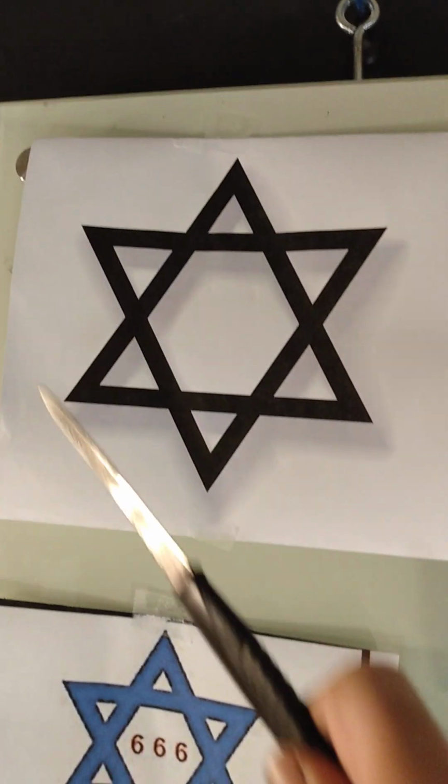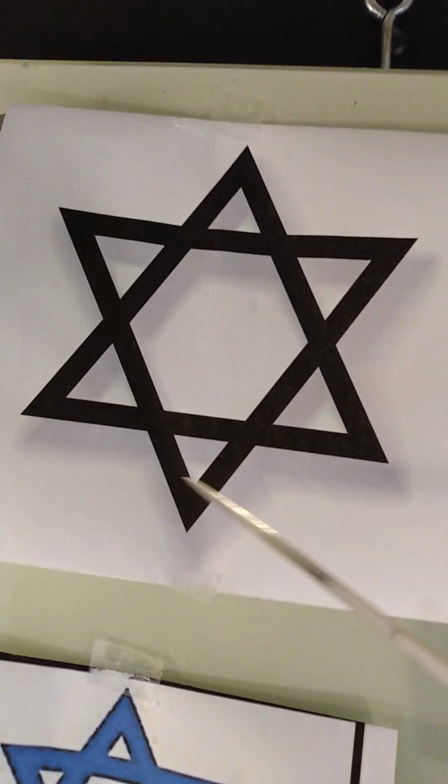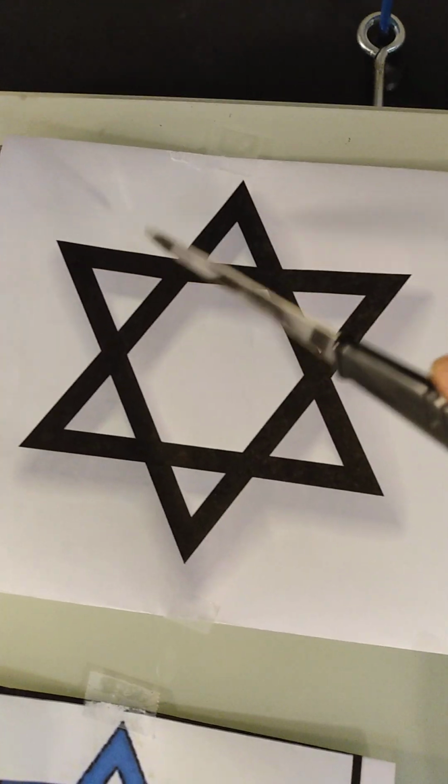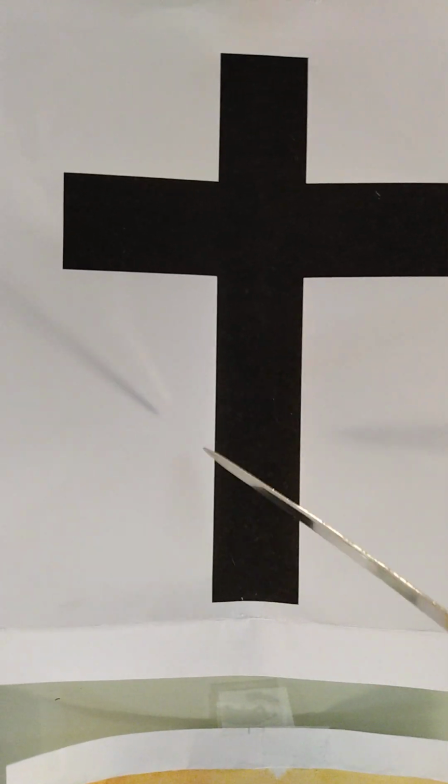We all know that hidden in the symbols of our religion, you'll find the number 12: 1, 2, 3, 4, 5, 6, 7, 8, 9, 10, 11, 12. It's the same thing with the cross. You start on top: 1, 2, 3, 4, 5, 6, 7, 8, 9, 10, 11, 12.